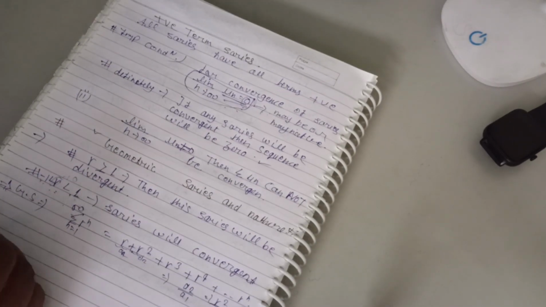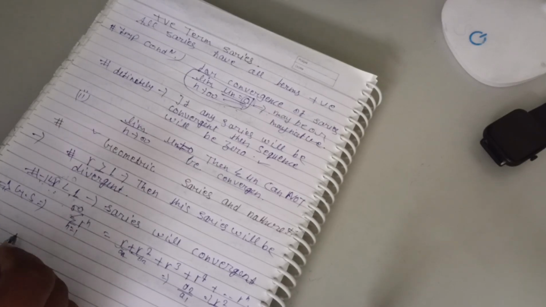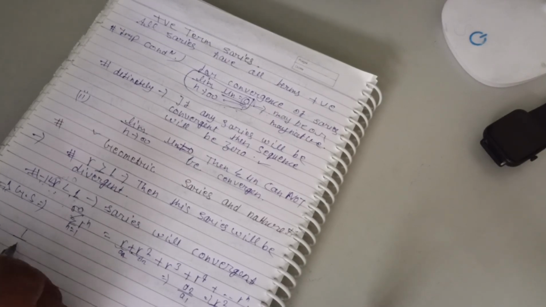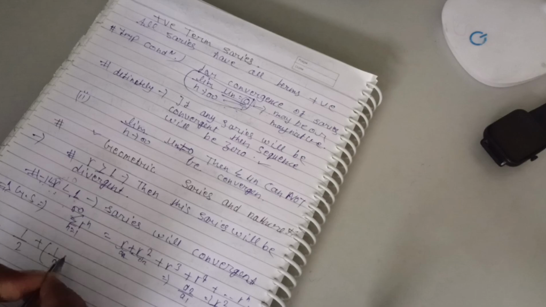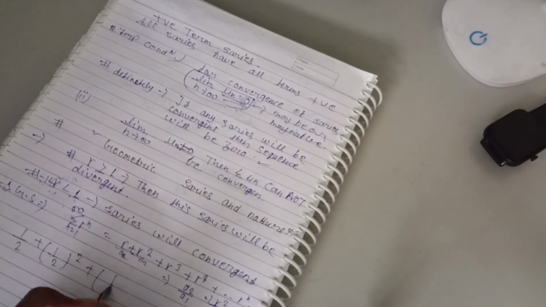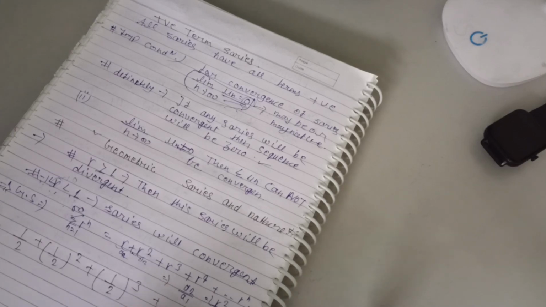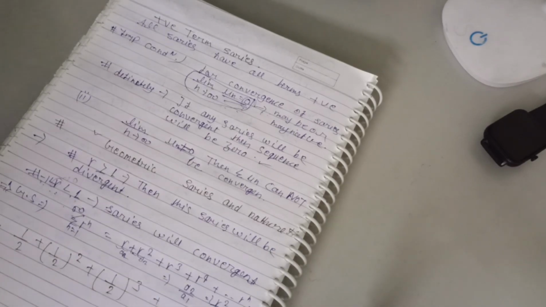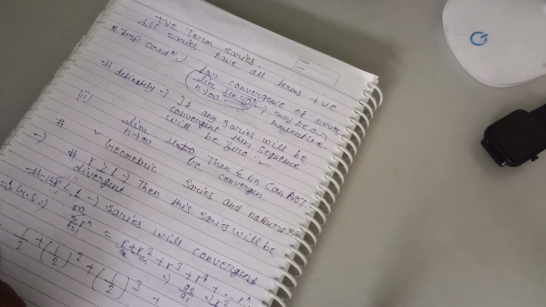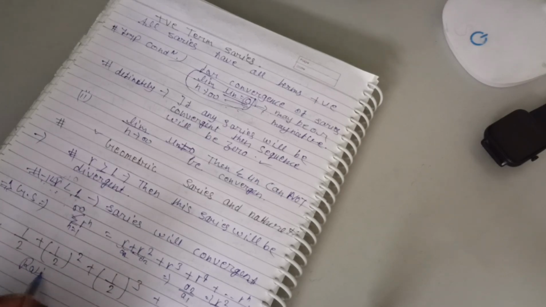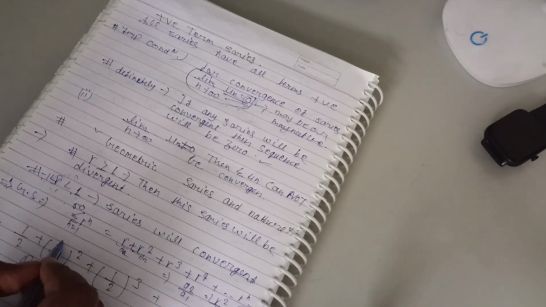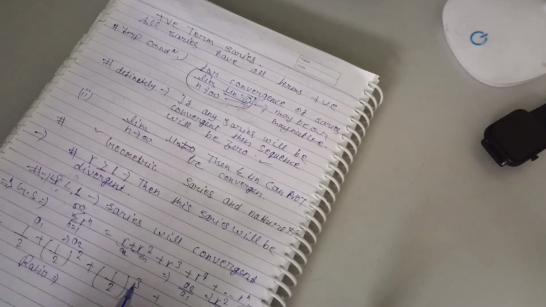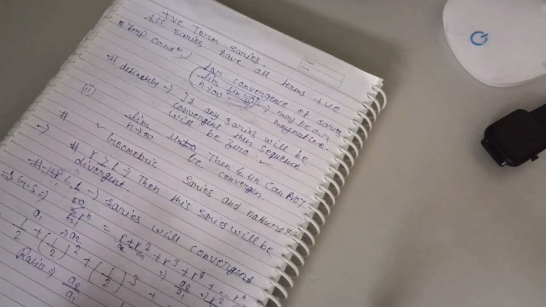Suppose now, as an example, we have been given one series: 1/2 plus 1/2 square plus 1/2 cube plus ... 1/2 to the power n. How will we find the ratio? Suppose this is a2 and this is a1. So a2 upon a1, we can do 1/4 upon 1/2.